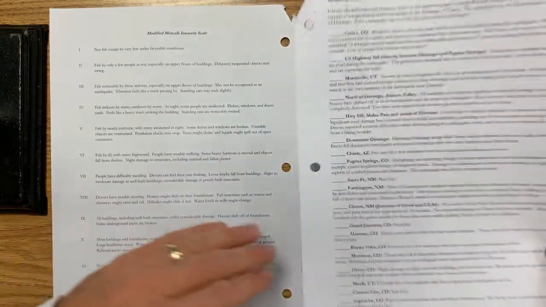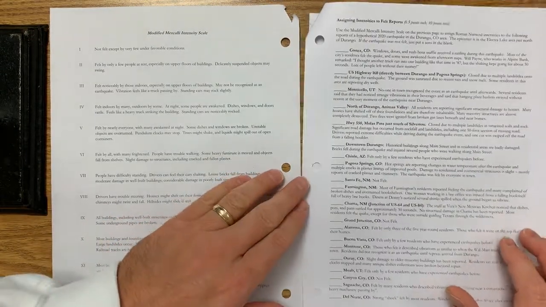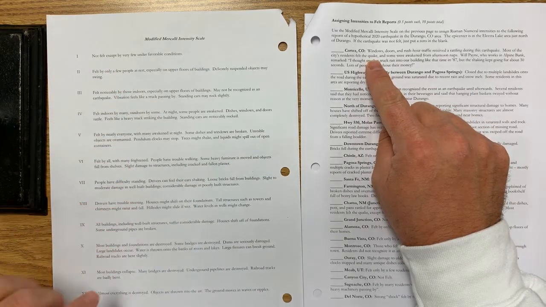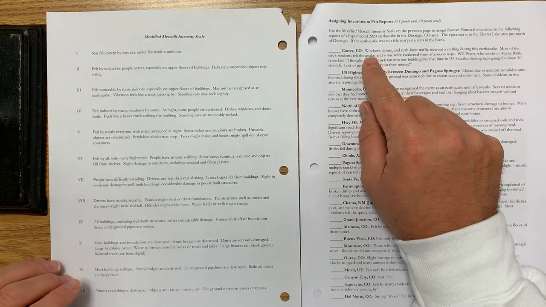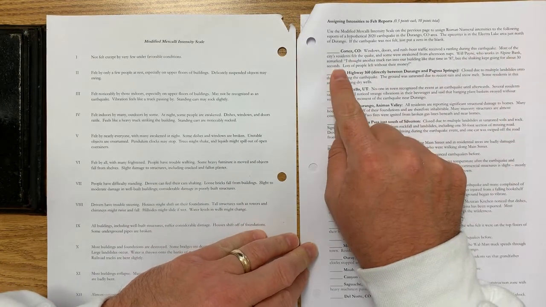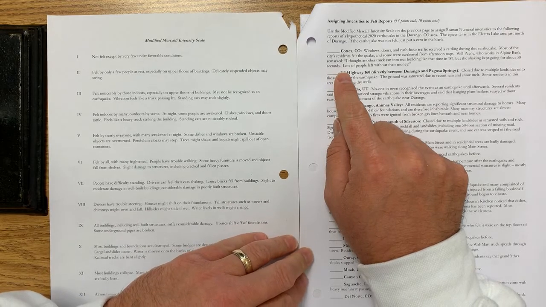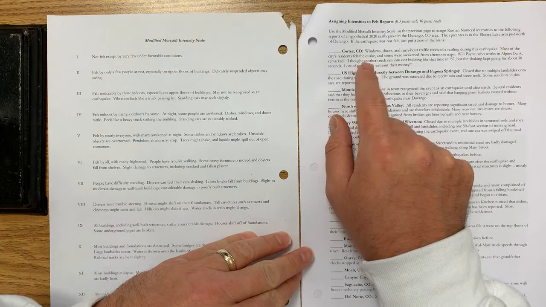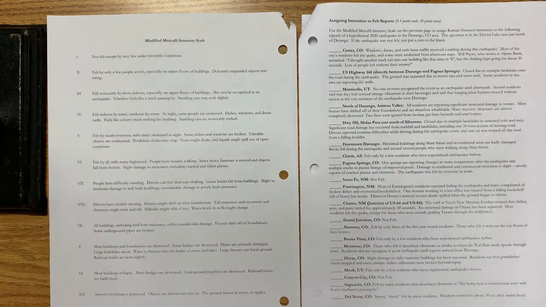What you're going to be required to do is to take each one of these scenarios and try to match it up with their Mercalli scale rating. And what you're going to find is that the specific observations and damage, the things that people report as damage are going to match up with things on this intensity scale.